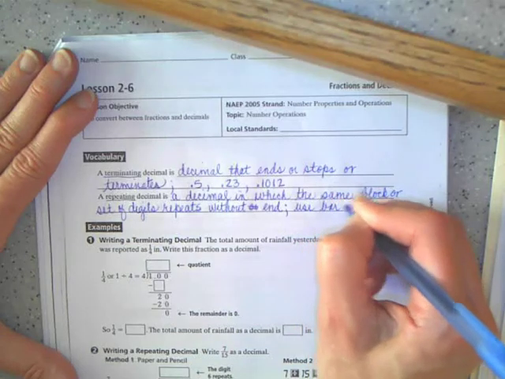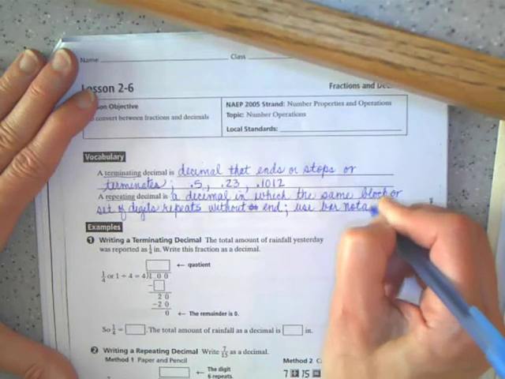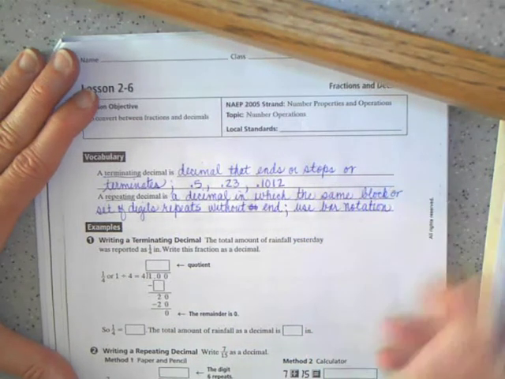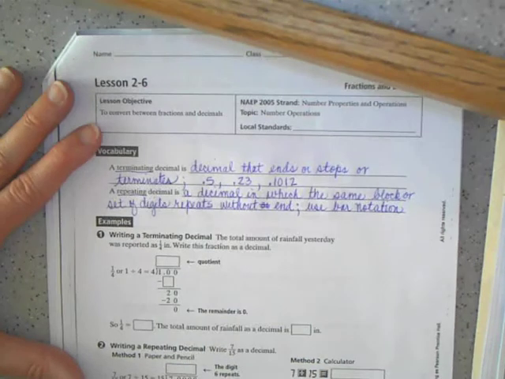We use something called bar notation for these, and I'll give you a couple of examples.